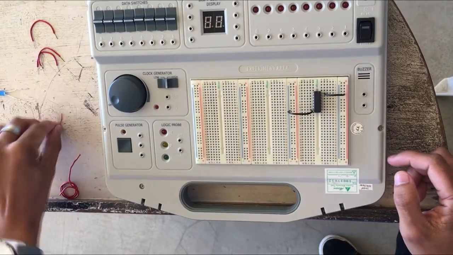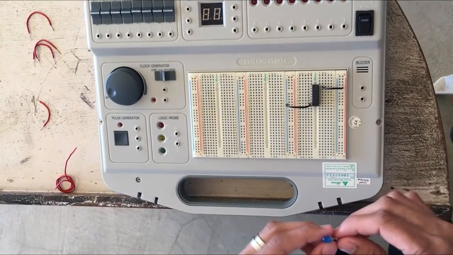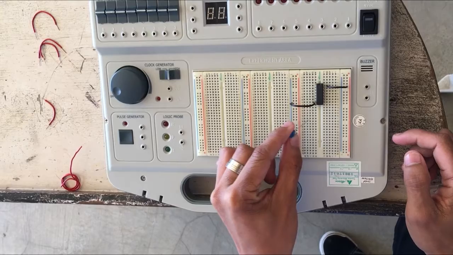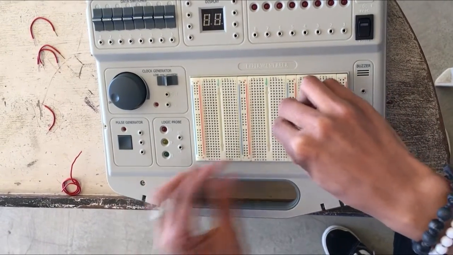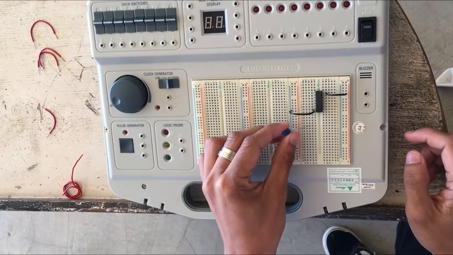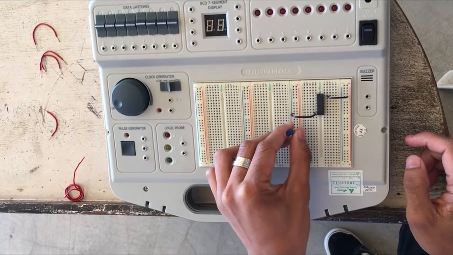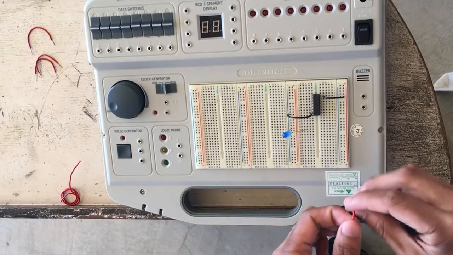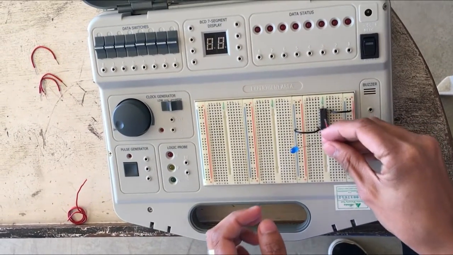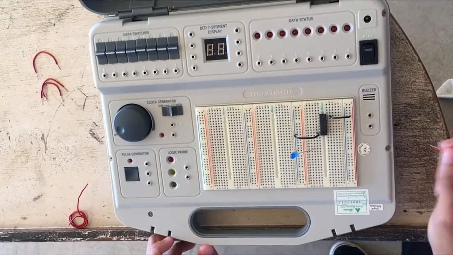Step 3. Placing the LED. Place the positive side of the LED, which is the longer side, to a hole on the terminal strip, preferably a few holes below the integrated circuit. Then place the negative side of the LED, which is the shorter side, to a negative hole on the power rails.